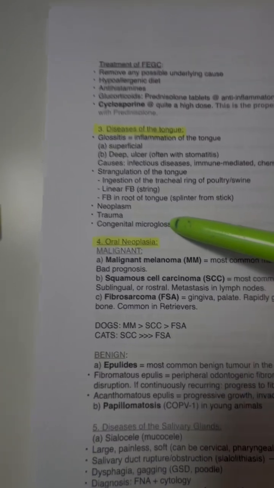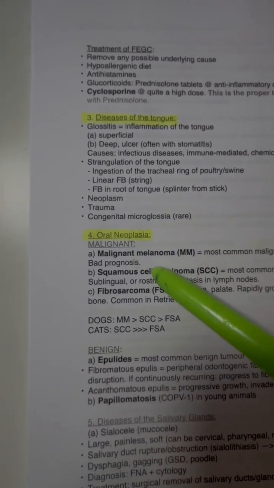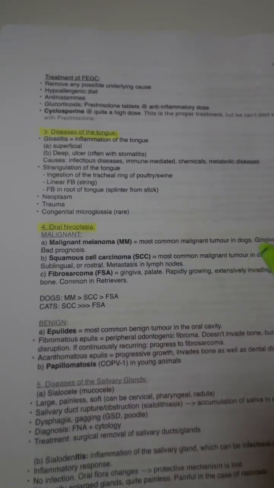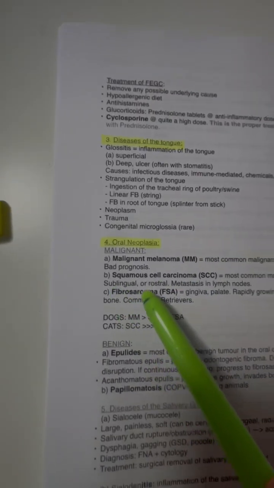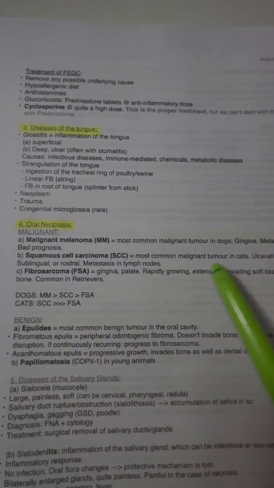Next, we have oral neoplasia. The malignant tumours are malignant melanoma. It's the most common malignant tumour in dogs. Then you can have squamous cell carcinoma. It's the most common malignant tumour in cats.